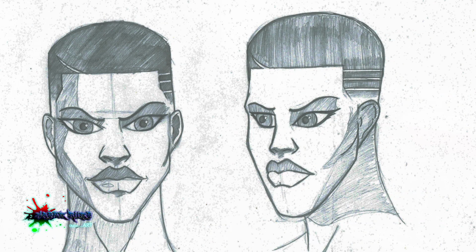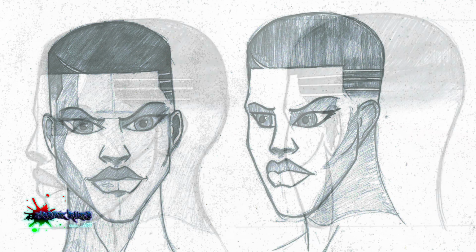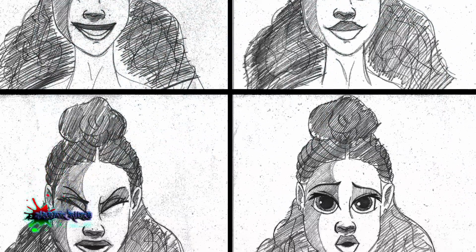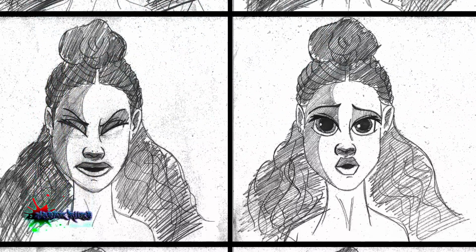I'll do the front angle, a quarter turn, side, and then the back. This allows people to see all the angles of the face. And then maybe after that, I might do an expression sheet to show different facial expressions of the same character. Because typically when I draw characters, I just give them a straight face or maybe a screw face.